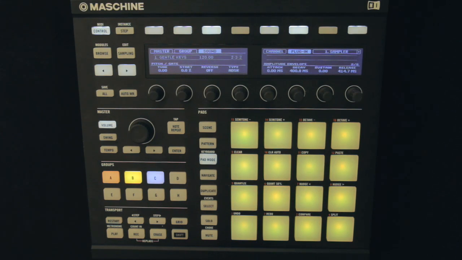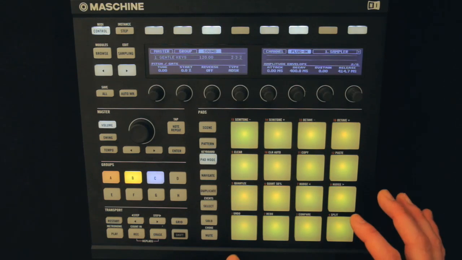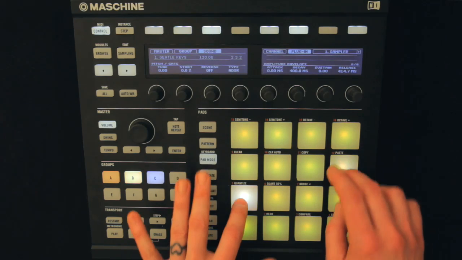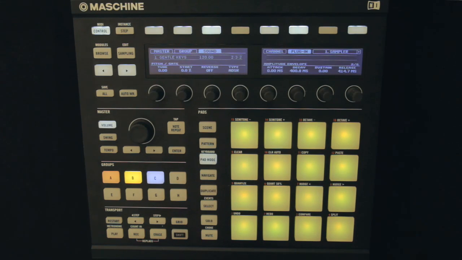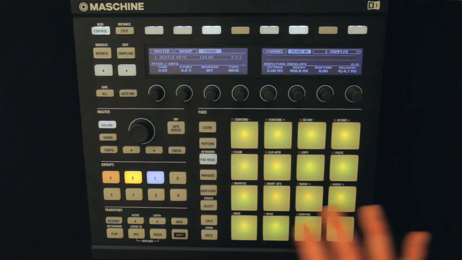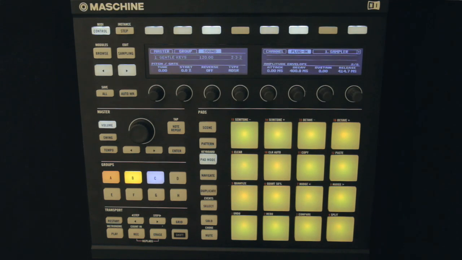Now that the drums are basically there, I'm going to move on to a melodic sound. So I've got this preset called Gentle Keys loaded into Group B, which is a nice keys kind of pad stabby sound. And I'm now going to jam out the hook, which is going to form the basis of the track, which I'll do by using various chords on the different notes in our minor scale, which I'll explain more about shortly.